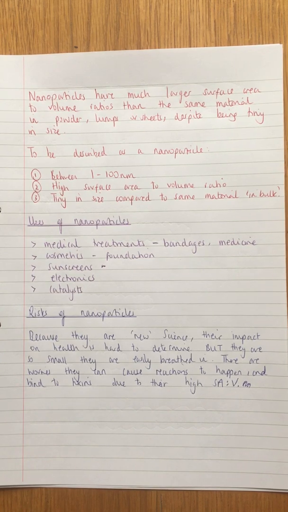Your task today is going to be to research one use of nanoparticles in more detail. There is more information on the PowerPoint slide to help you. If you're really stuck, I have also included a link to a different video that explains nanoparticles in a different way, so you might want to watch that as well. But other than that, research today: uses of nanoparticles.